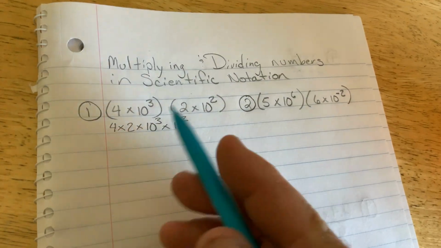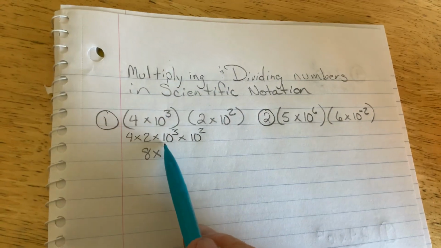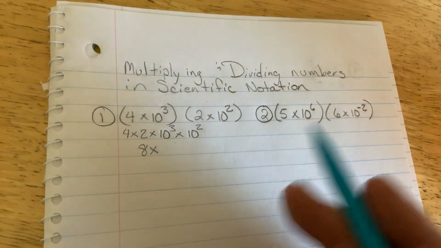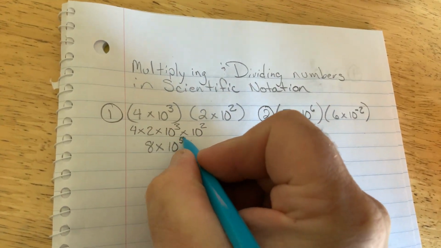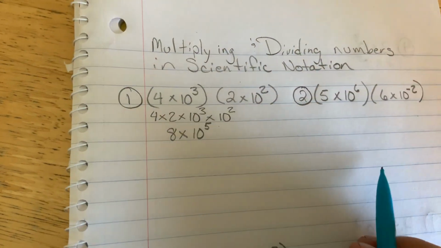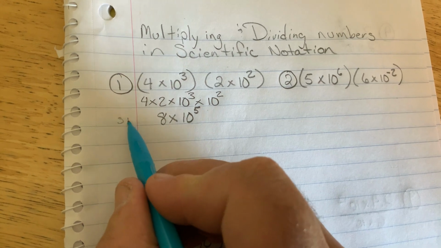Now, 4 times 2, that's pretty easy. That's 8 times. Now, if I have 3 tens and I multiply it by 2 more tens, that should give us a total of 5 tens. So we get 8 times 10 to the 5th. Now that's the scientific. Sometimes they ask you to write it in scientific, sometimes they ask you to write it in standard. So this is scientific notation.